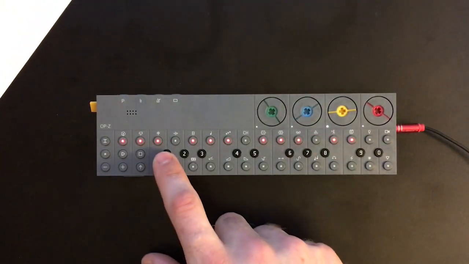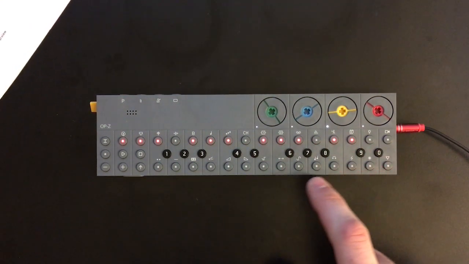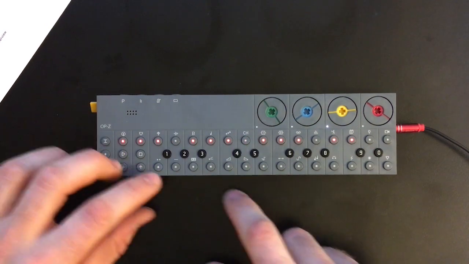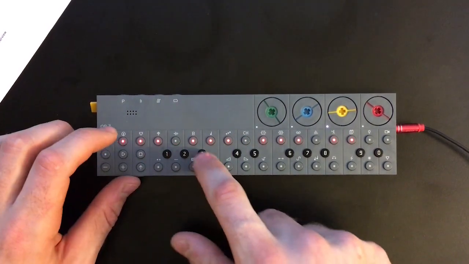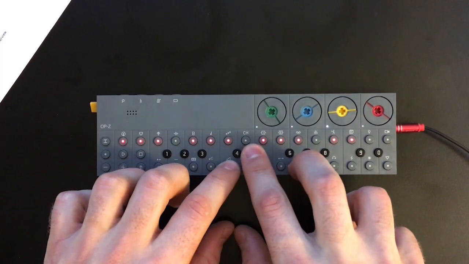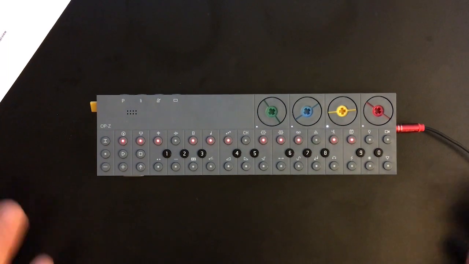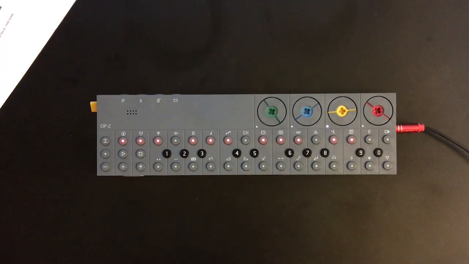There it is. Got the musical keyboard. Yeah, so this is set up as a keyboard. It's pretty cool. You got the black keys and the white keys. So if I switch over to chord, it's like a little keyboard there. So that's fun.